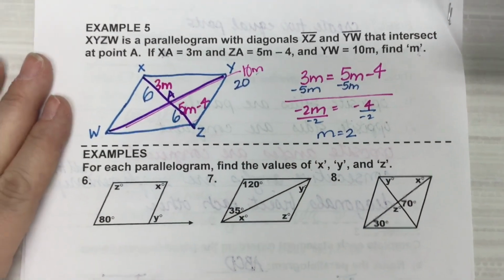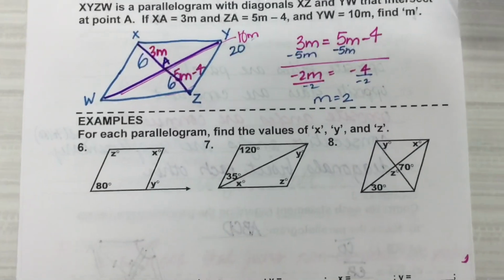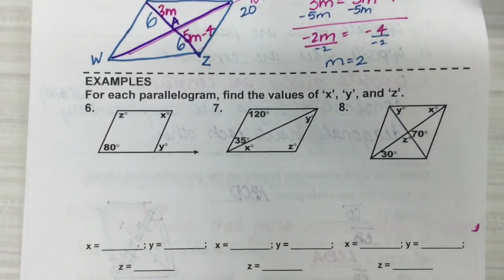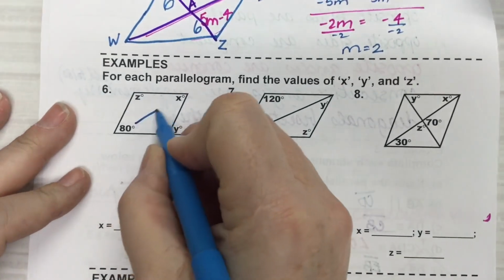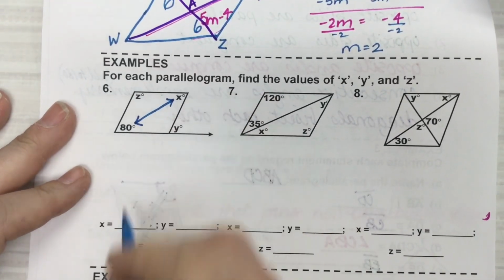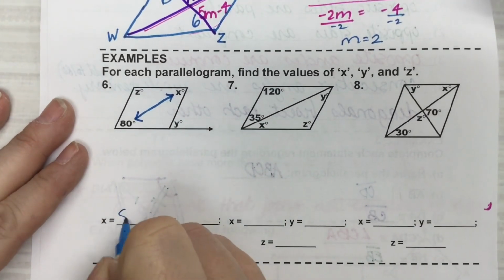Okay, for each parallelogram, find the values of x, y, and z. All right, so here's number 6. What do we know x is? Well, x is right across from an 80-degree angle, so x is 80.